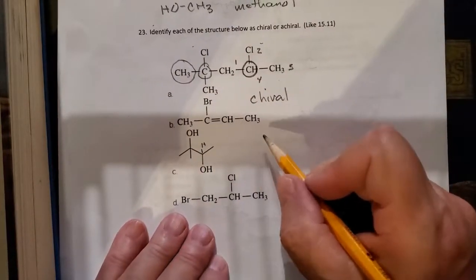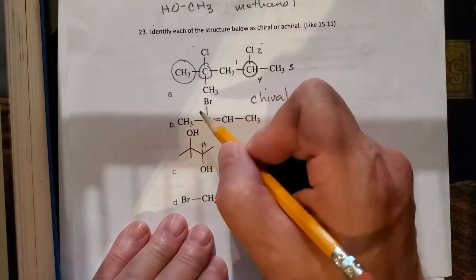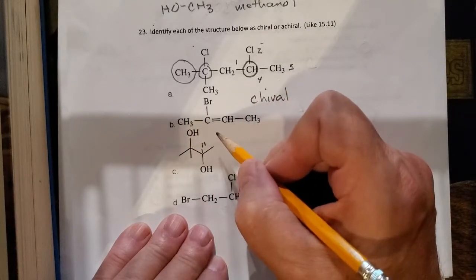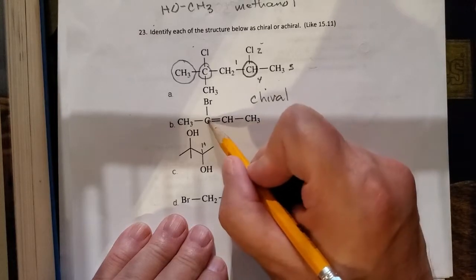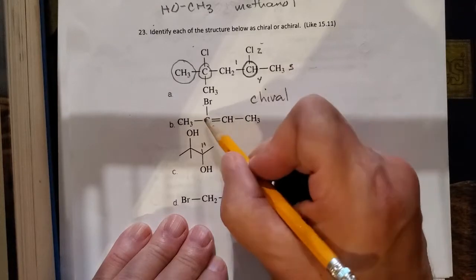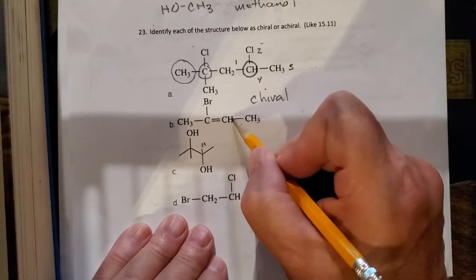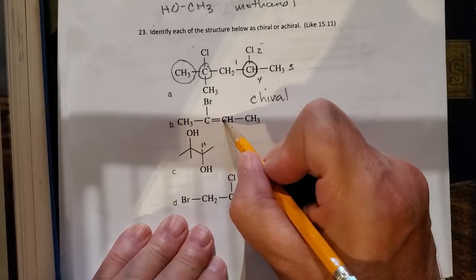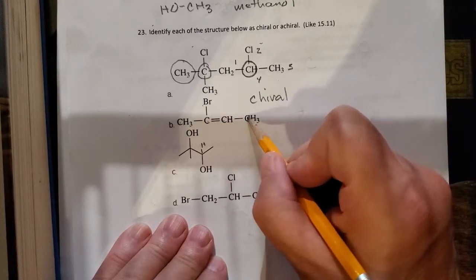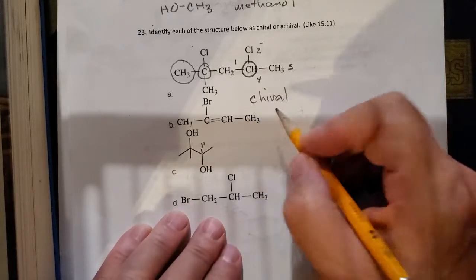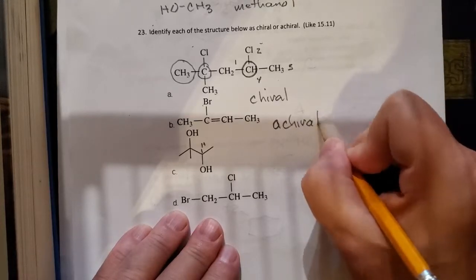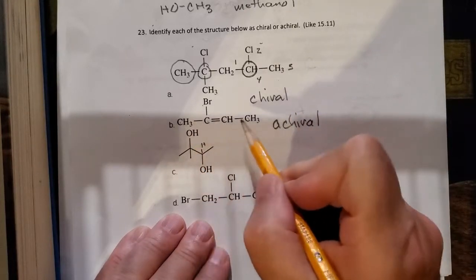Okay, let's check this one out. There are only 2 groups attached to this carbon. There are only 3 groups attached to this carbon. That's 1, 2, 3. Only 3 groups. There are only 3 groups attached to this carbon. That's 1, 2, 3. And there are only 2 groups attached to this carbon. 2 different groups. So this is achiral. We do not see 4 different groups attached to any one of these carbons.